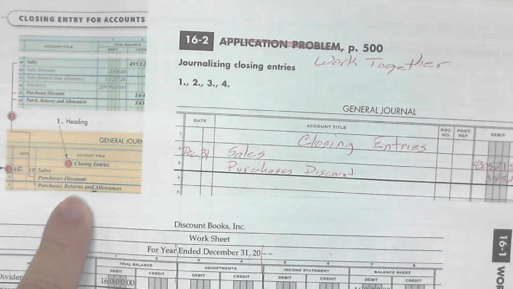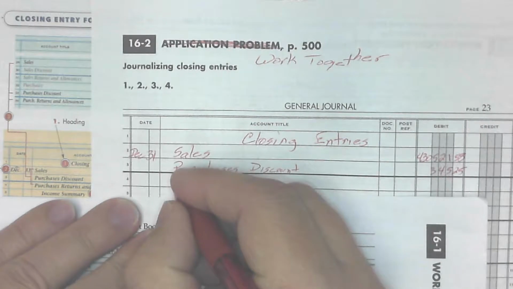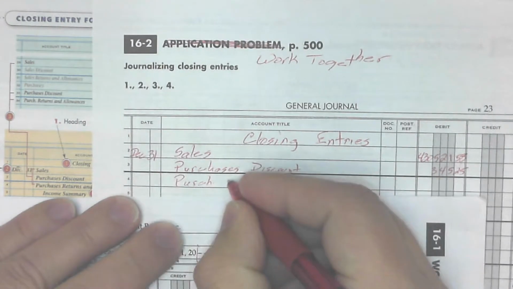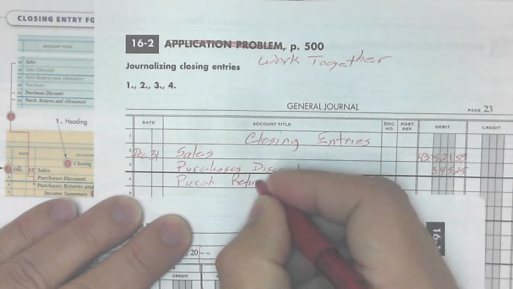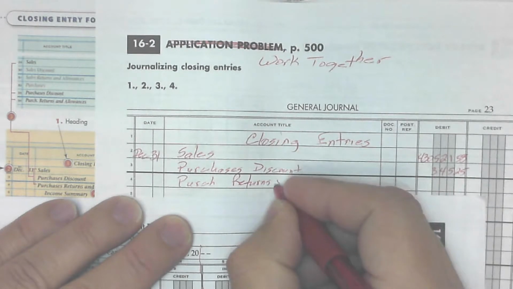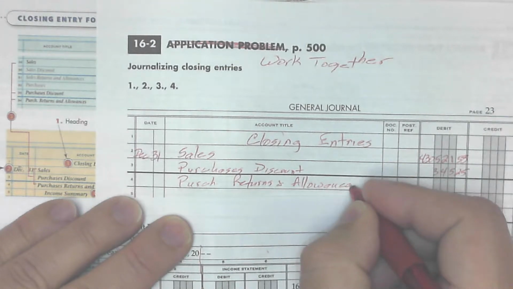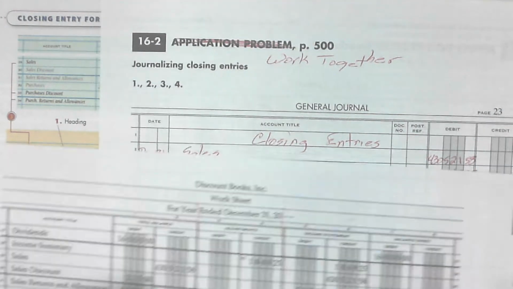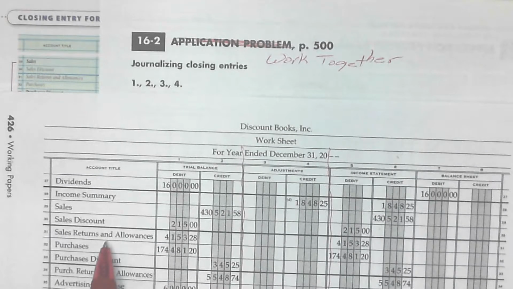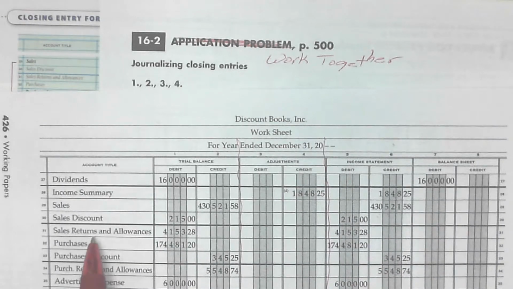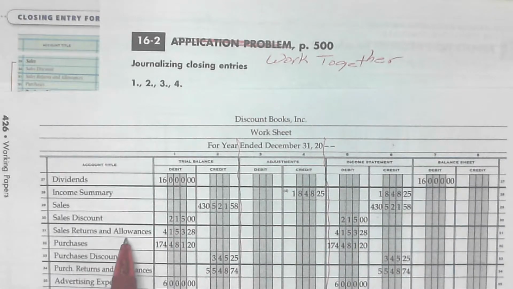Then our next line, we're going to put our purchases allowances. So that's up here in that sales section, returns and allowances.